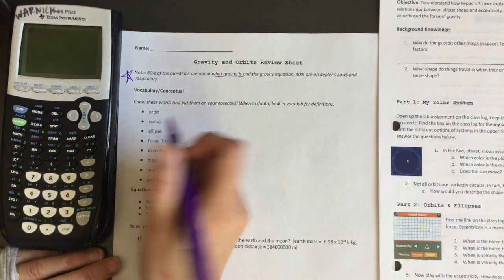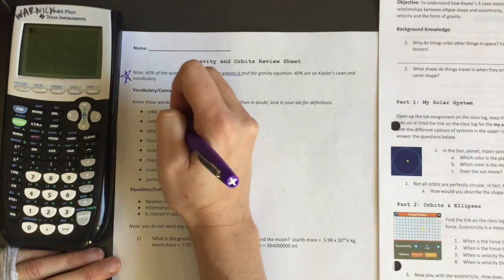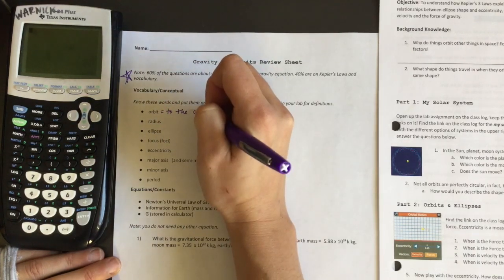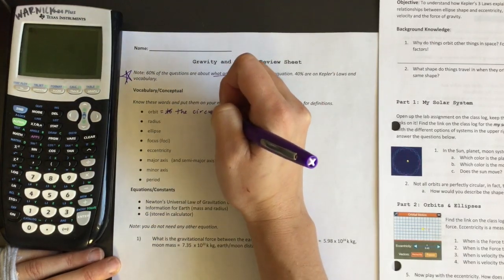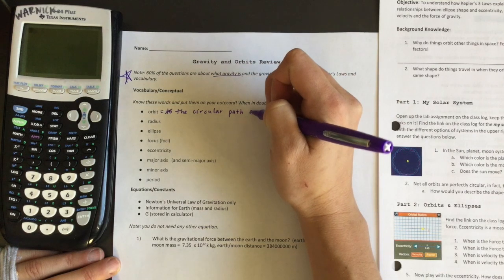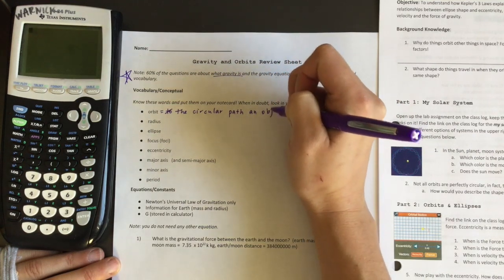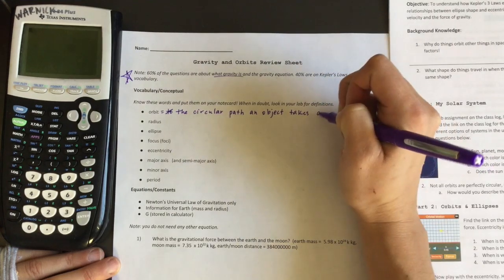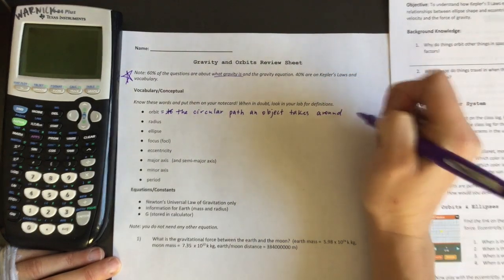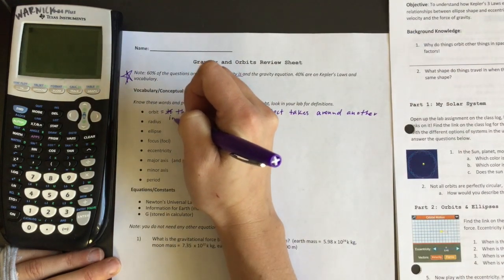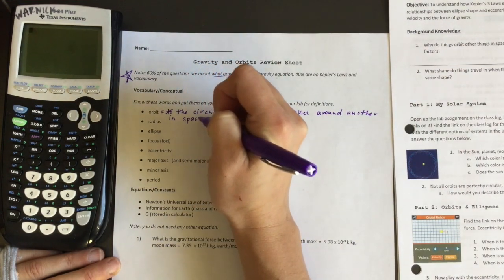So orbit is just a word that refers to the circular path an object takes around another in space.